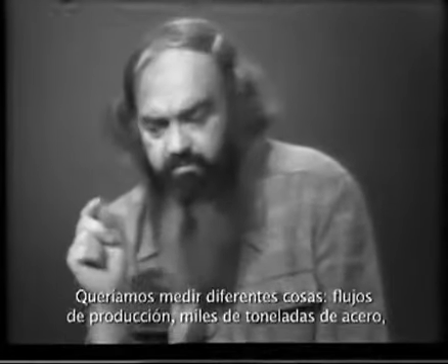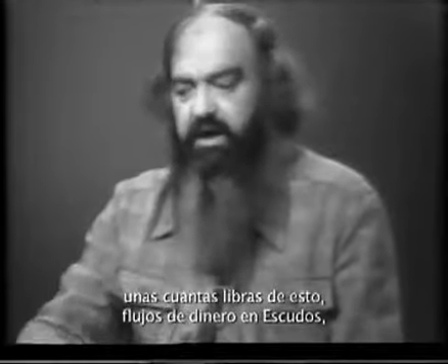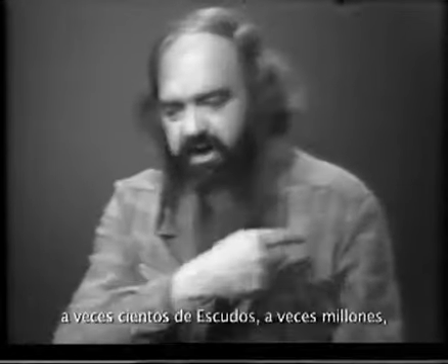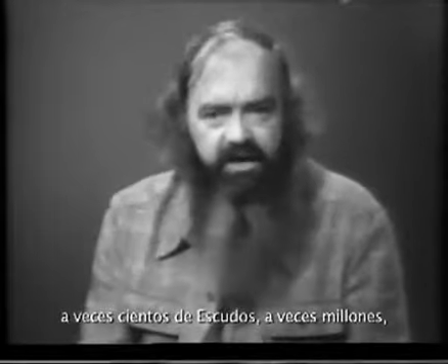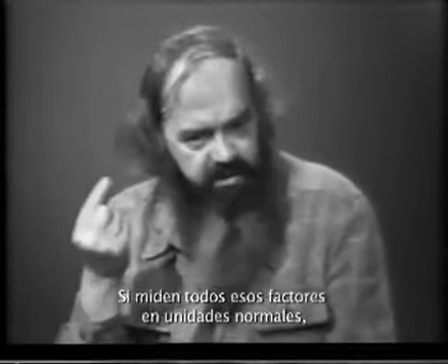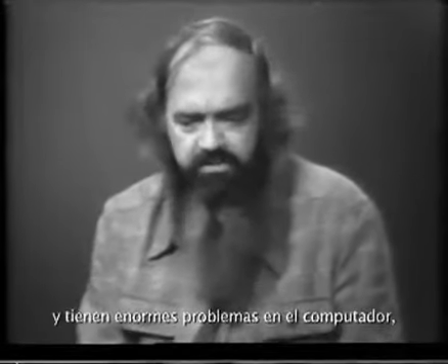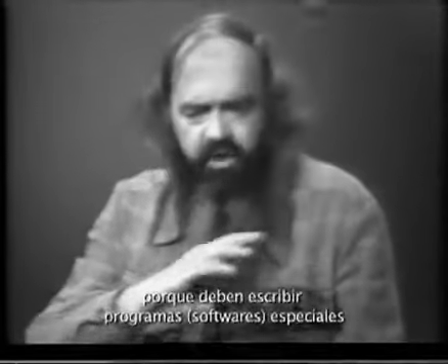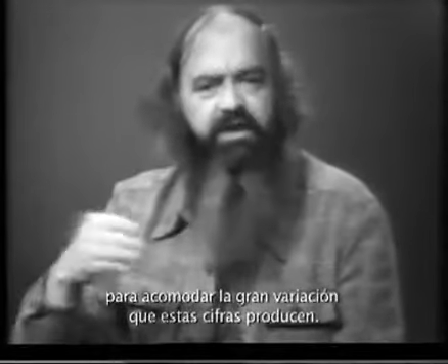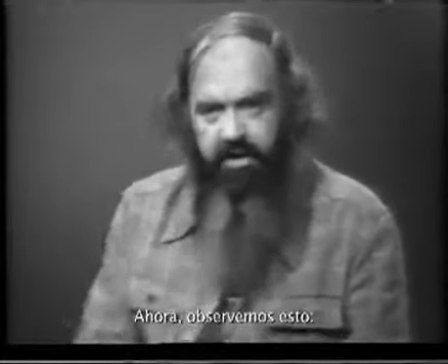We wanted to measure all sorts of different things. Production flow, thousands of tons of steel, a few pounds of this, money flows in escudos, sometimes 100 escudos, sometimes 1 million, numbers of people, absenteeism, social factors. If you measure all those things in their normal units, then you have a variety overload, and you have enormous problems on the computer because you now have to write special programs to accommodate the huge variations that these figures produce. Now, let's take a look at this.